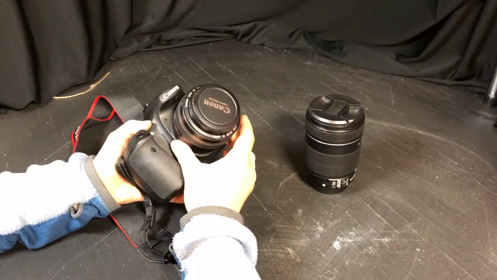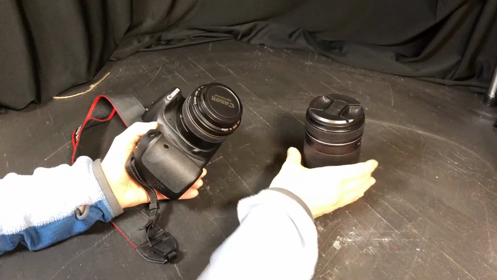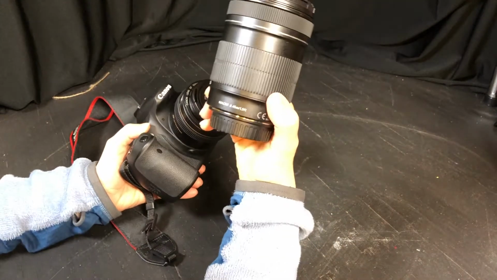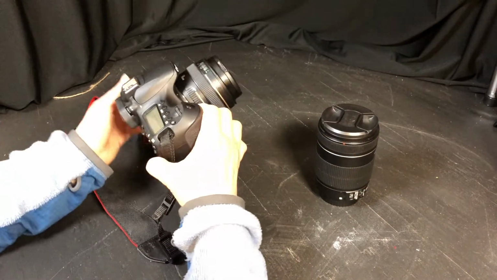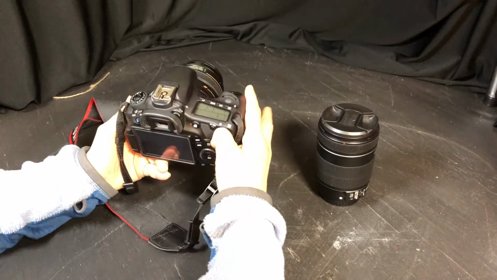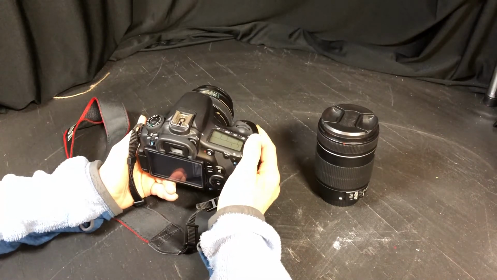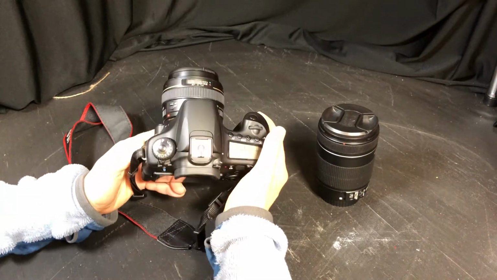So I have a standard fixed 50mm on here right now, but I have a mid-range telephoto that I could switch to if I want to. And having multiple lenses gives you a lot of flexibility, but we're not too worried about that right now. I have a Canon camera. This is a 60D.